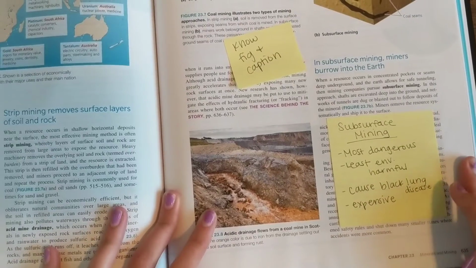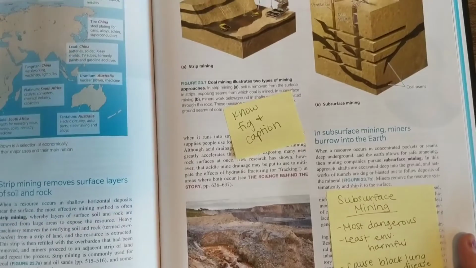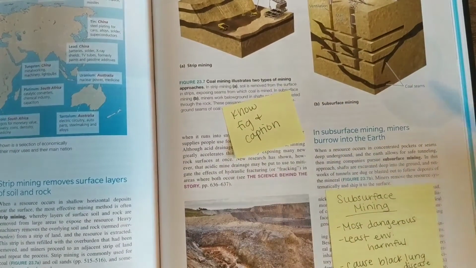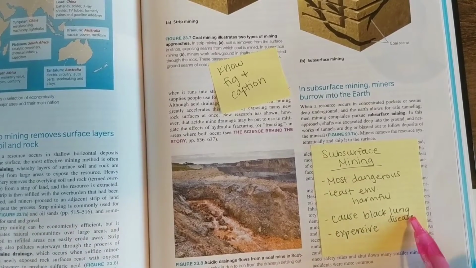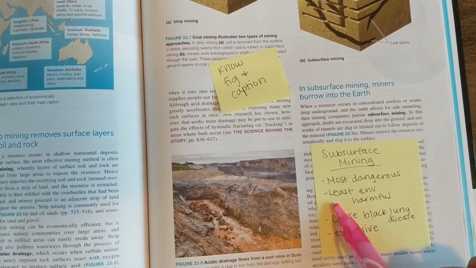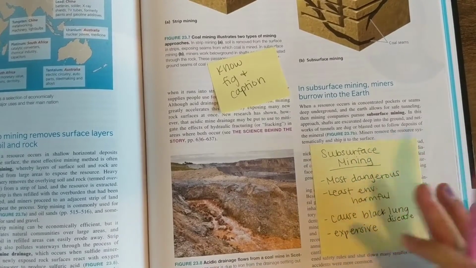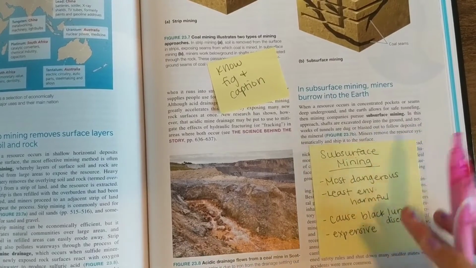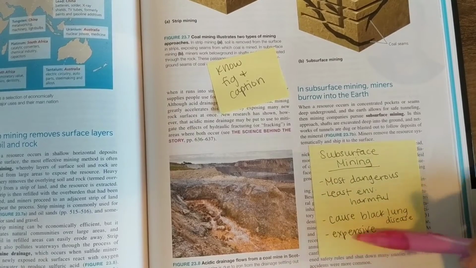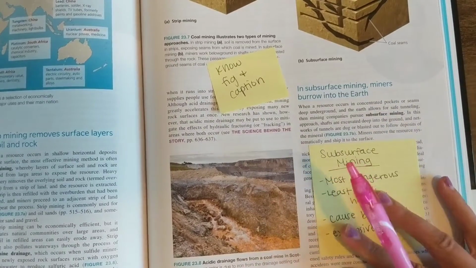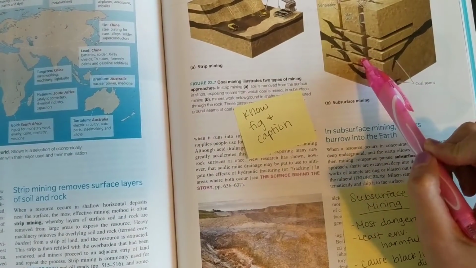And then subsurface mining is the most dangerous for people because we're going underground and mines collapse. And we can also get something called black lung disease from mining for many, many years. But it is the least environmentally harmful. It's still harmful for the environment, but it's less so than surface mining. And then it tends to be the most expensive because it's the most difficult to get the mineral when you're digging underground for it and trying to find it.